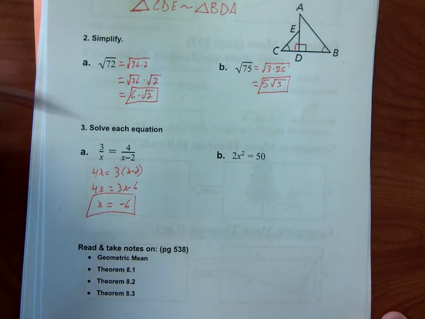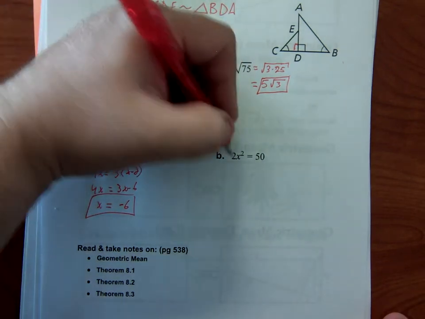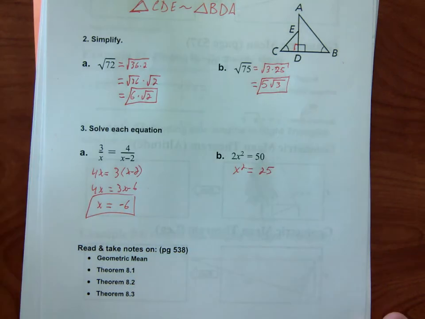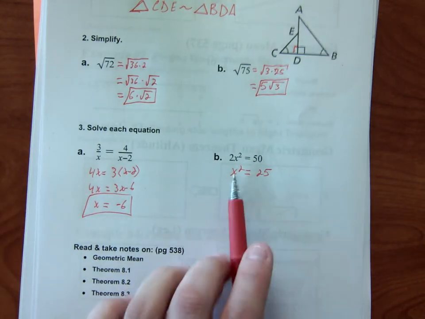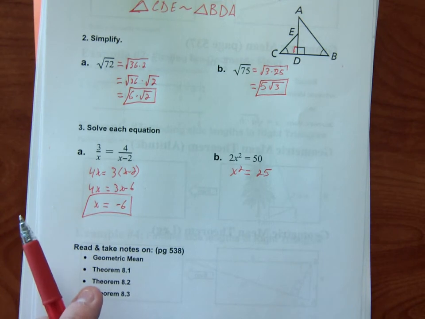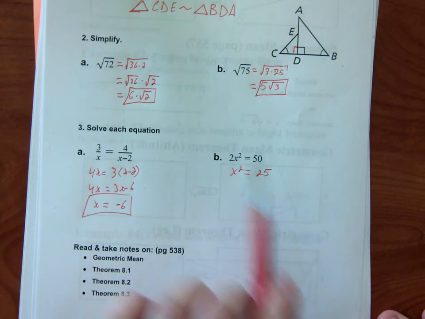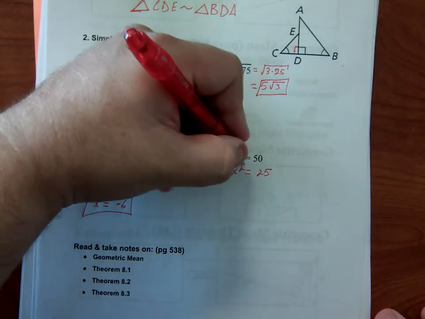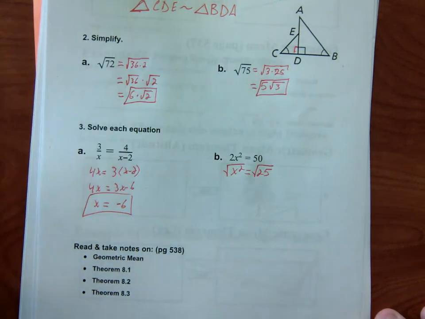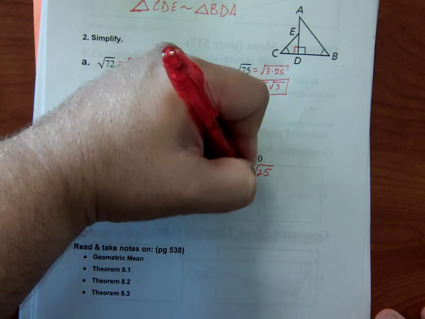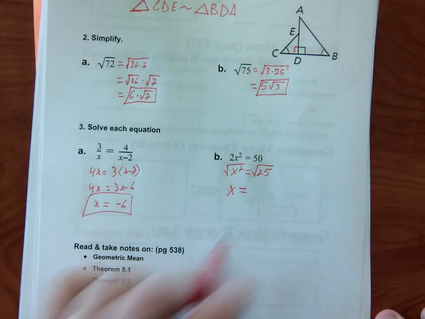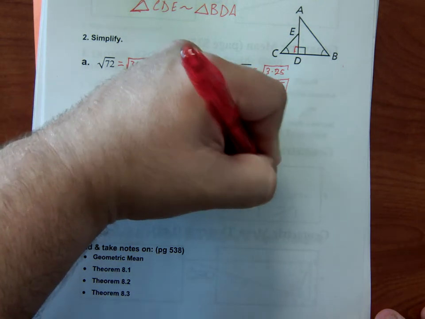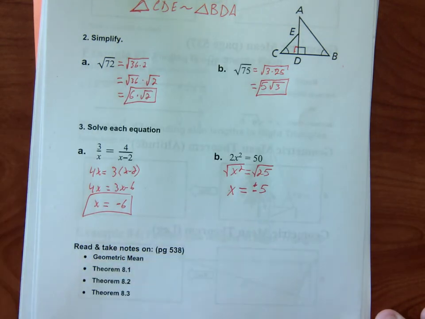Solving in part B. First, we're going to simplify by dividing both sides by 2. That gives us x squared is equal to 25. To solve for a squared variable, the inverse operation of squaring something is raising either to the 1/2 power or taking the square root. Either is acceptable here. So the square root of x squared will be x, and the square root of 25 comes out to be plus or minus 5. So you get two possible answers.